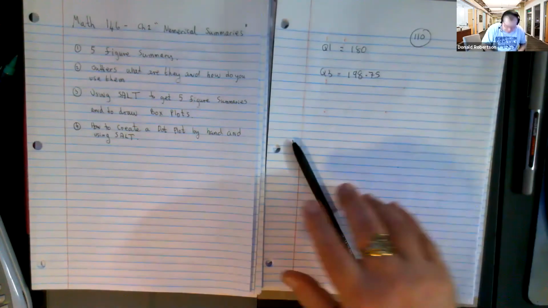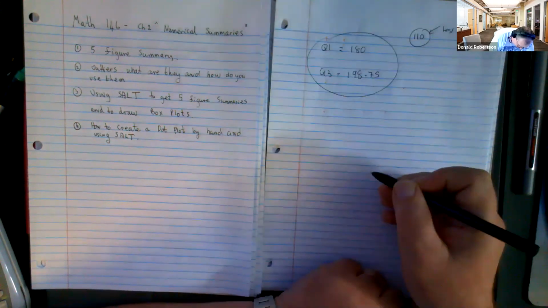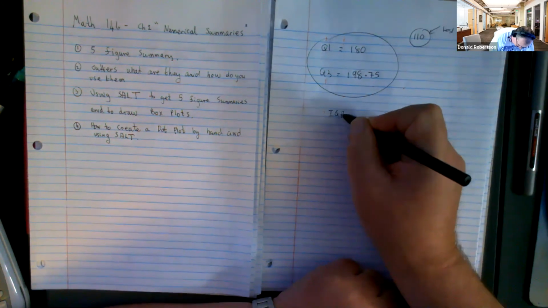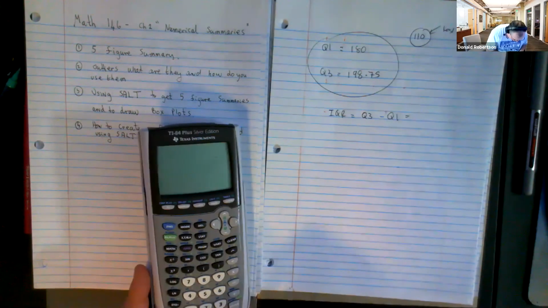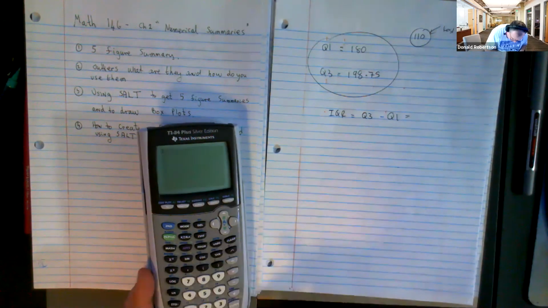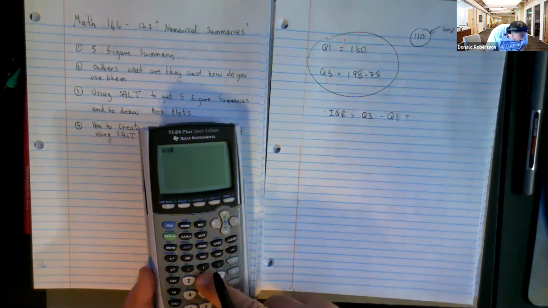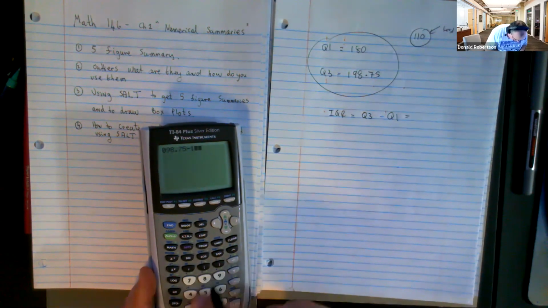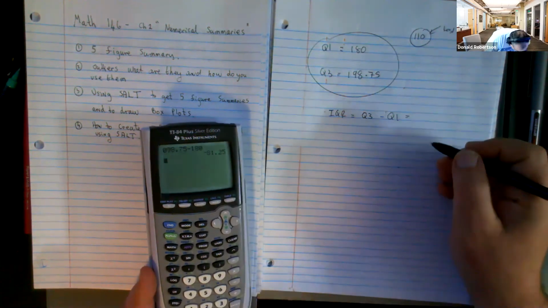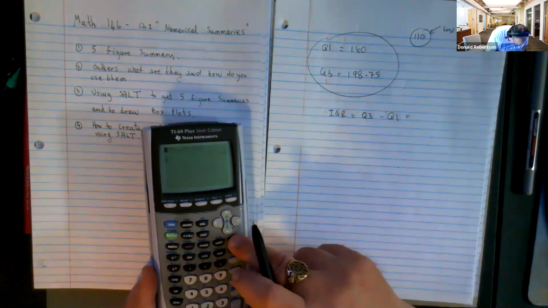So I'm now going to skip to the white page, and I'm going to check, is that 110-pound person a very light outlier? Okay, so that's the guy I'm going to test. This is going to give me the interquartile range. So it's Q3 take away Q1. So I'll go to my calculator: 198.75 take away 180.